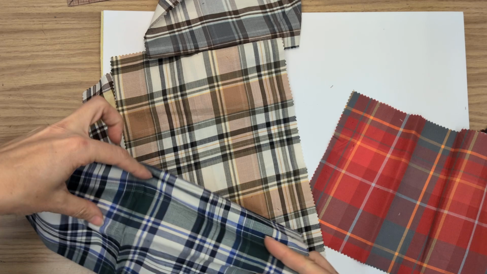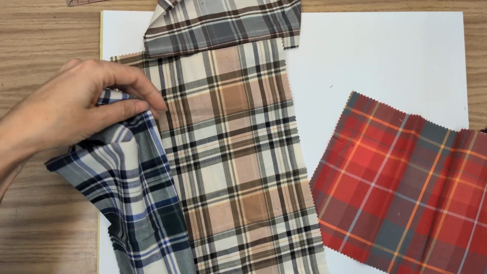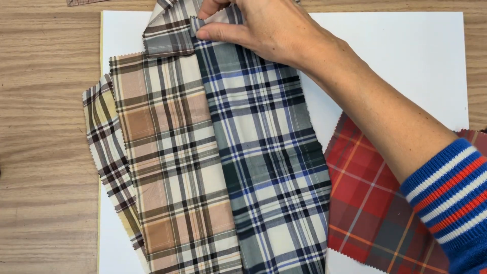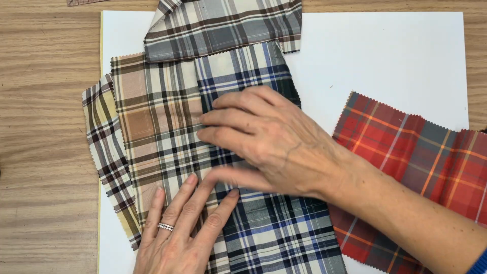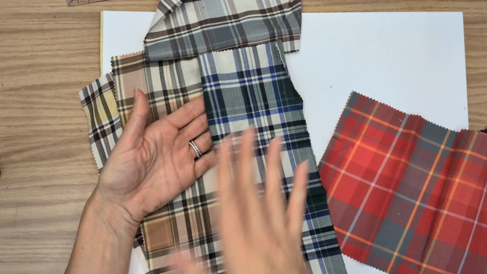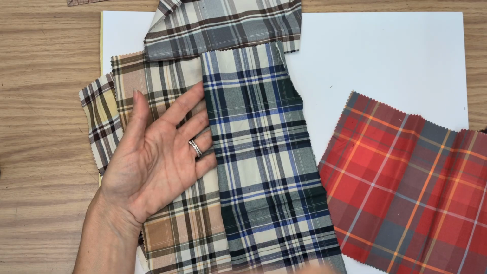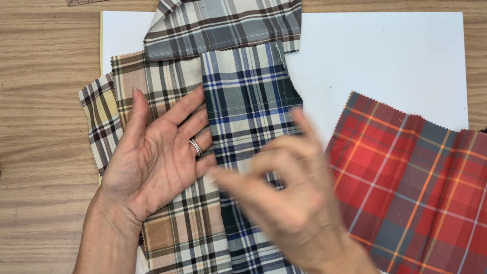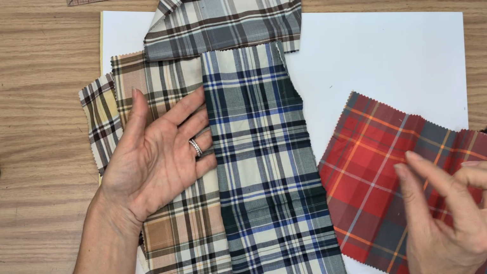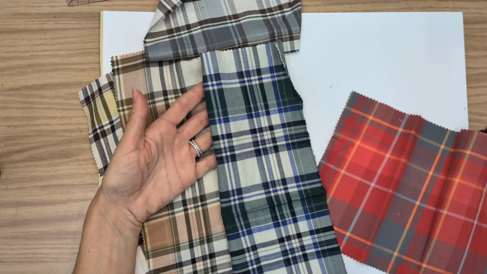So you're gonna create your own plaid. We're gonna play around, we're gonna have some fun, and once you find one that you like, you're gonna do it a second time, keeping the size of the lines and the order of the lines identical, just switching out the colors, okay?